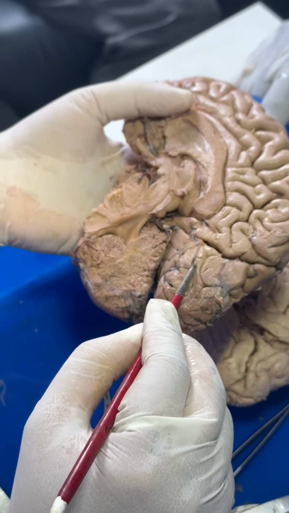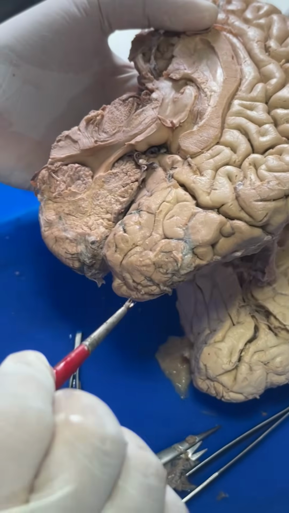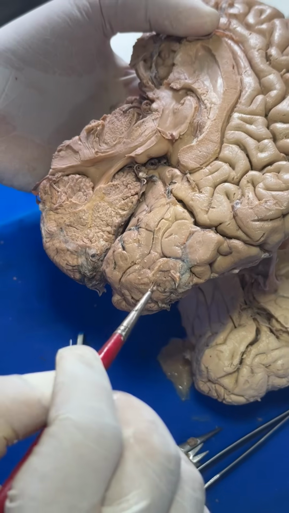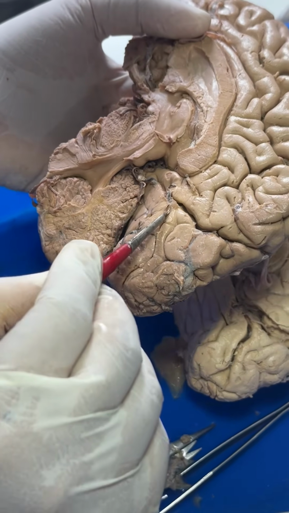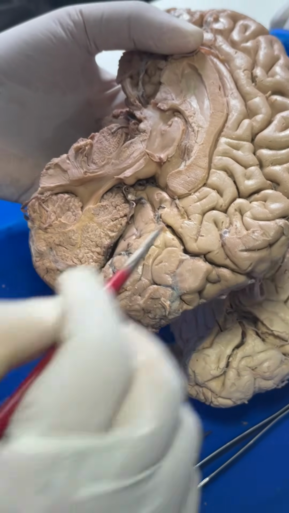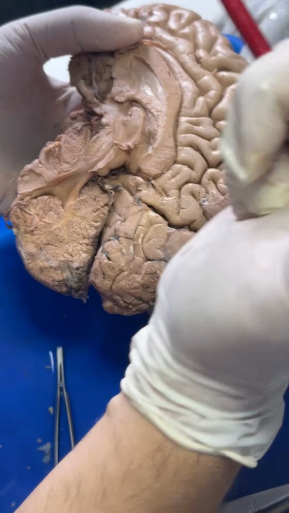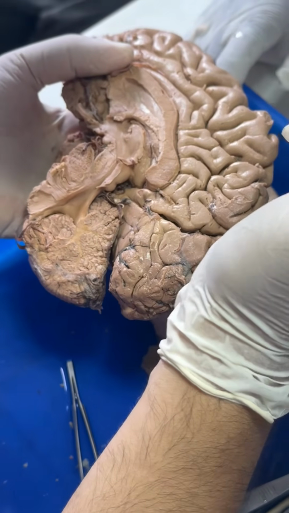The anterior part of the calcarine sulcus causes an impression on the posterior horn of the lateral ventricle. Hence the anterior part is an example of a complete sulcus. So the calcarine sulcus is an example of an axial as well as a complete sulcus.